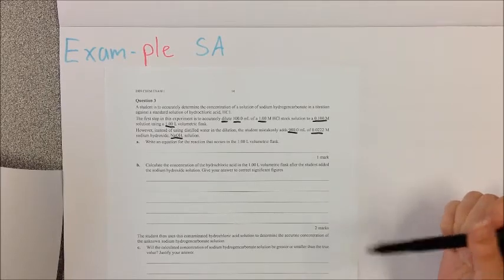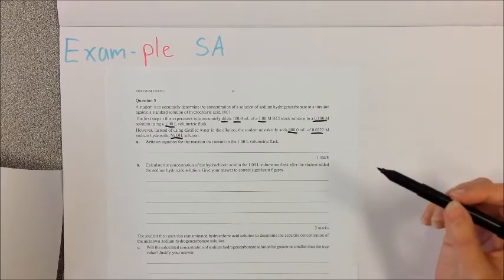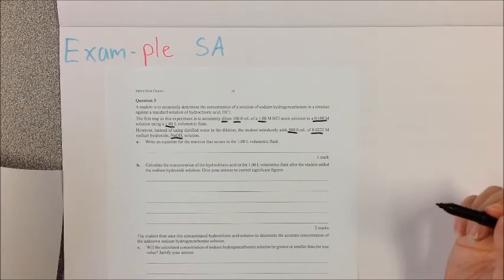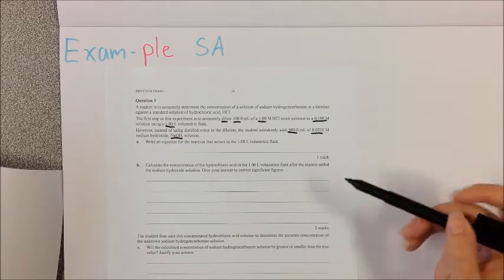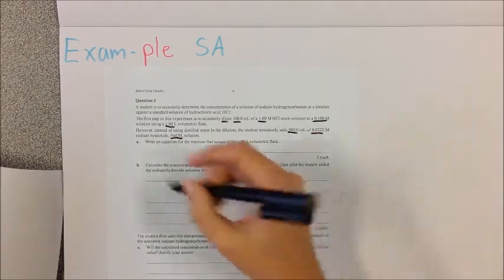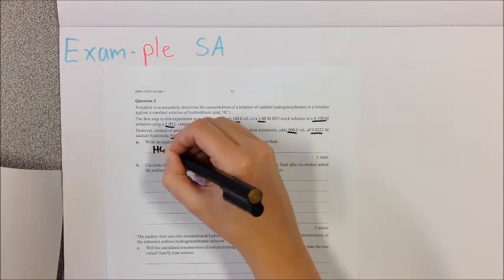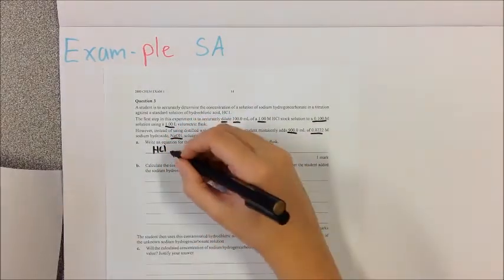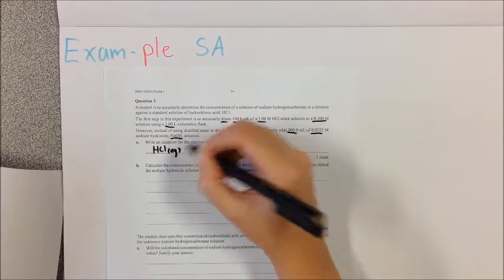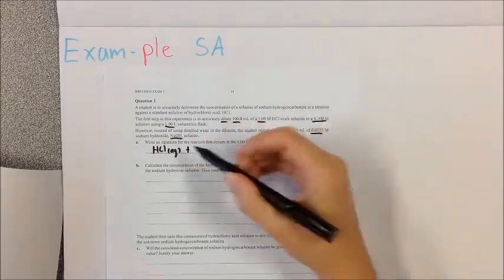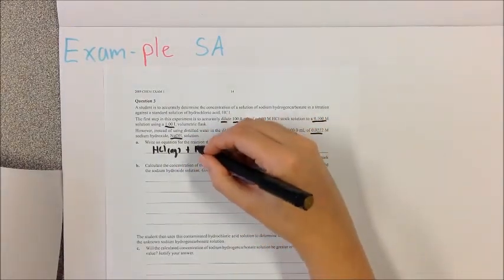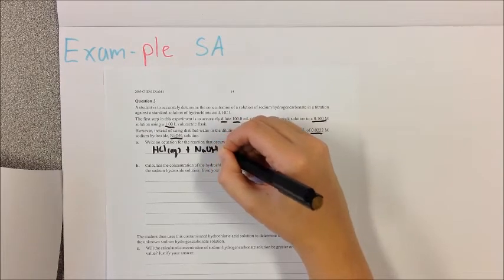So the first part is asking us to write an equation for the reaction that occurs in the 1 litre volumetric flask. So what we have in there already is our HCl, and it's a solution, so it's aqueous. And what is added is some sodium hydroxide, which is also a solution.